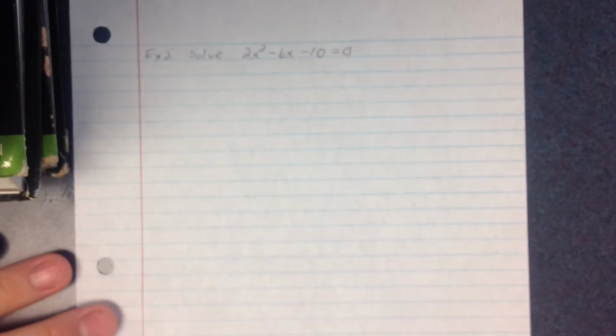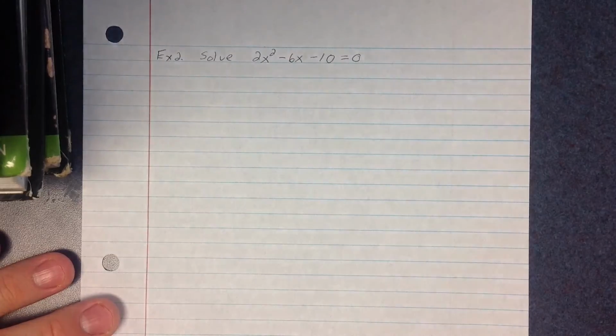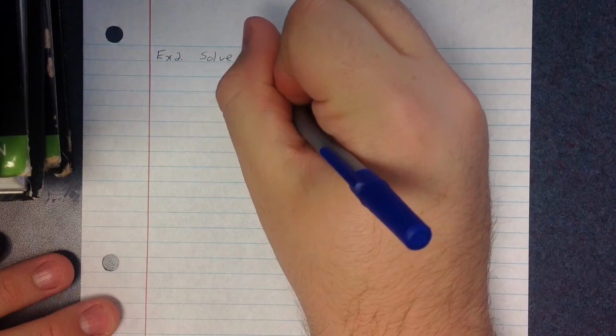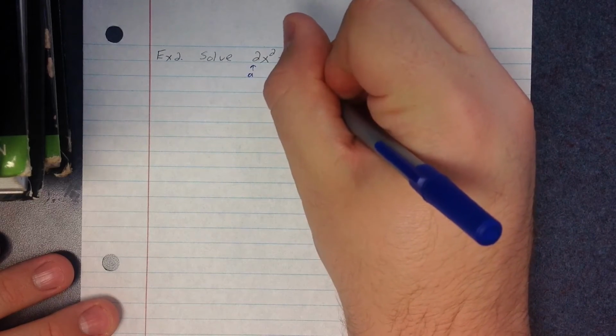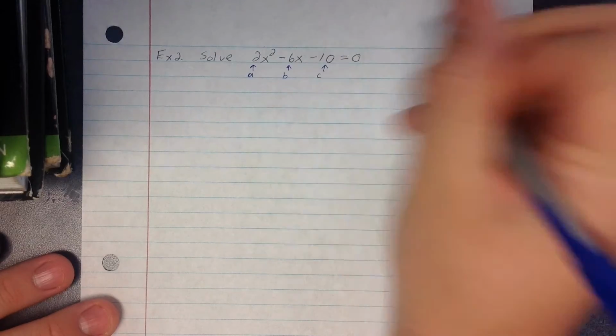So if I look at the second example, 2x squared minus 6x minus 10 equals 0. So again, a would be 2 in this case, b would be negative 6, c would be negative 10.